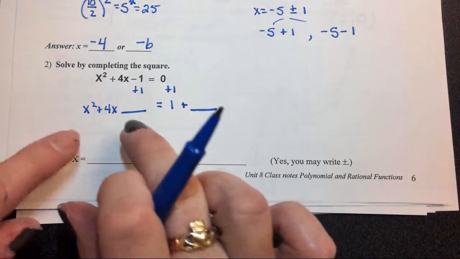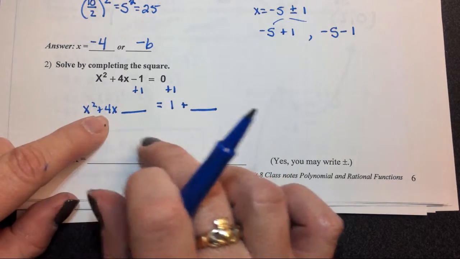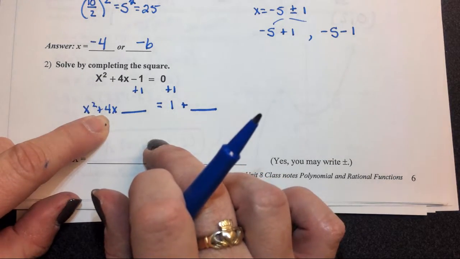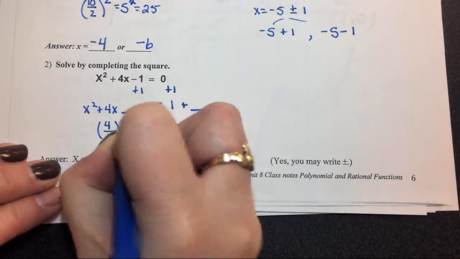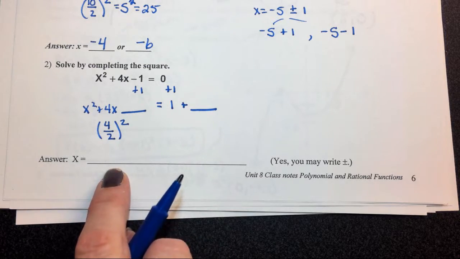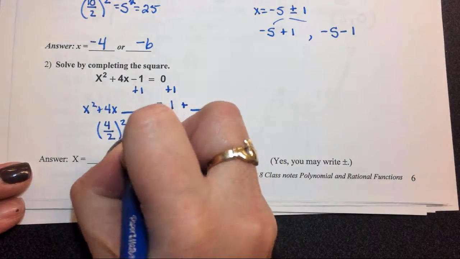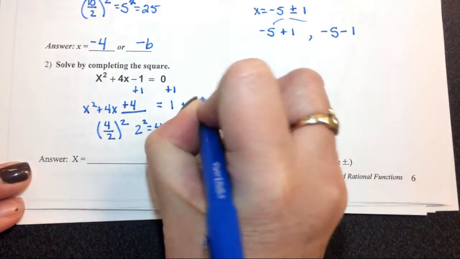So now to figure out what number I have to add here to create the perfect square trinomial, I'm going to take the number, it's always the number in front of x. So I'm going to take 4, divide it by 2, and square it. So that's always the formula for completing the square. And what's 4 divided by 2? 2. And then 2 squared is 4. So I'm going to add 4 on the left, 4 on the right.